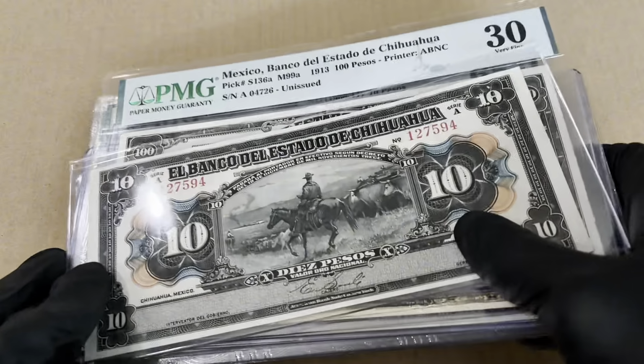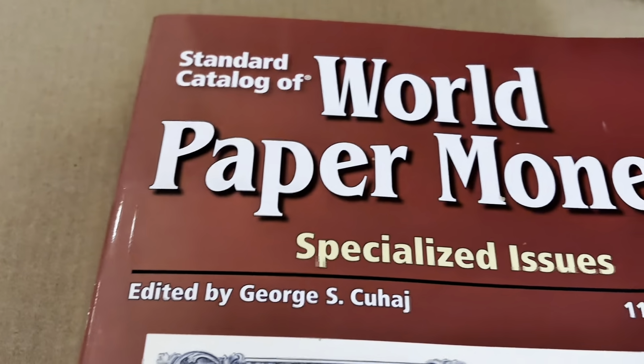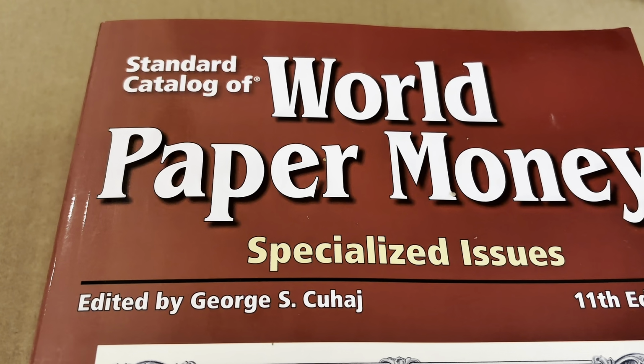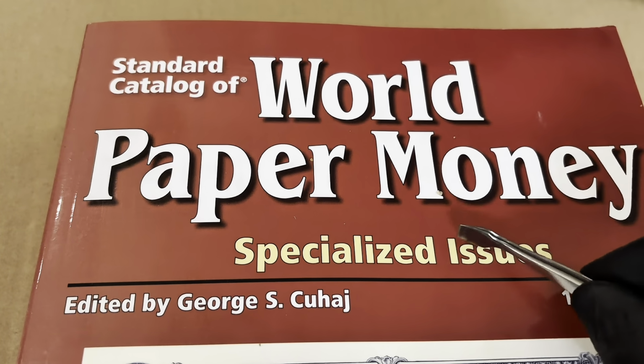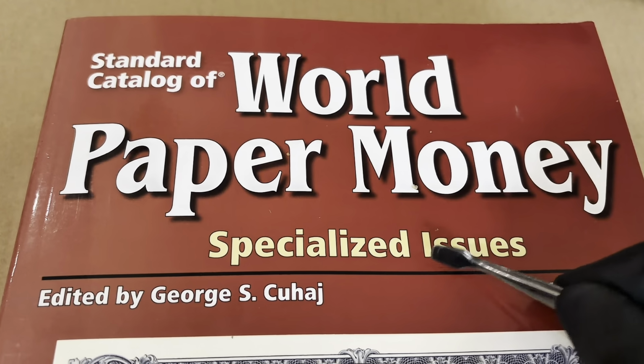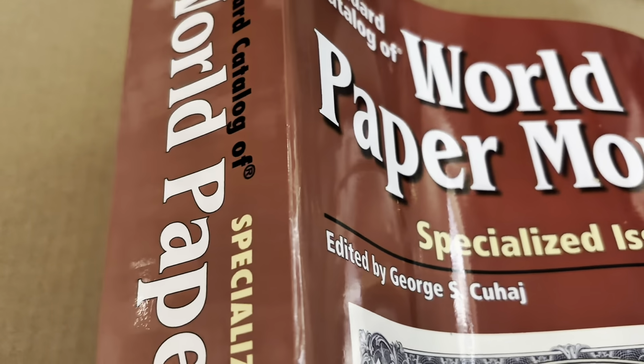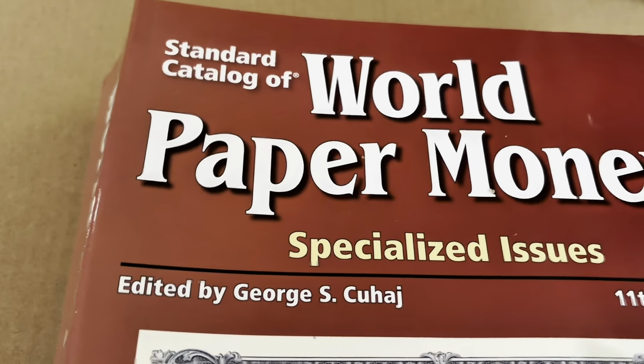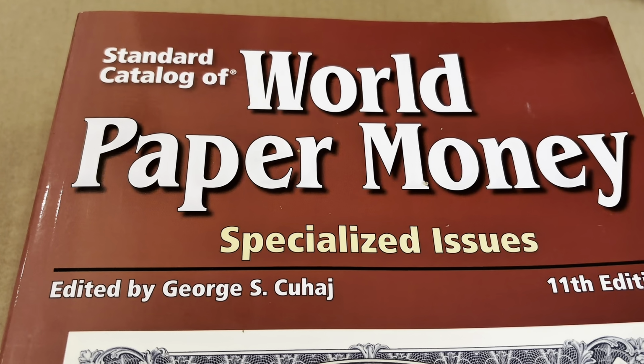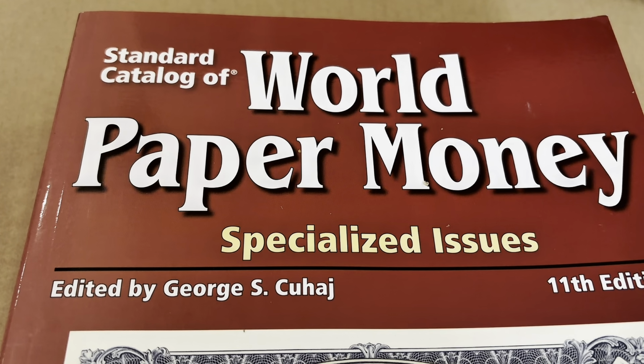What do I mean by that? Let me show you what I mean. So for world paper money, we have what's called the Standard Catalog of World Paper Money, and it has 3 volumes. These are big, thick books. This one is about 1200 pages, and we have 3 volumes, which is standard or general issue, modern issue, and specialized issue.